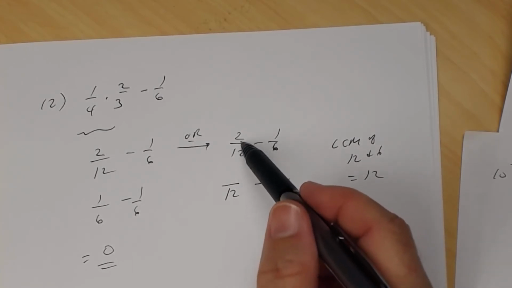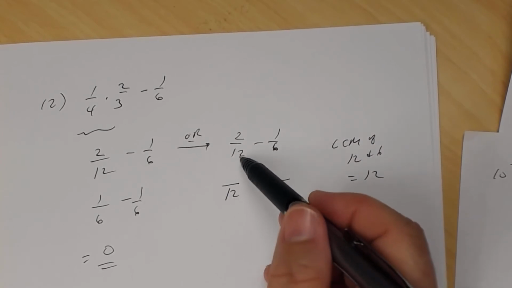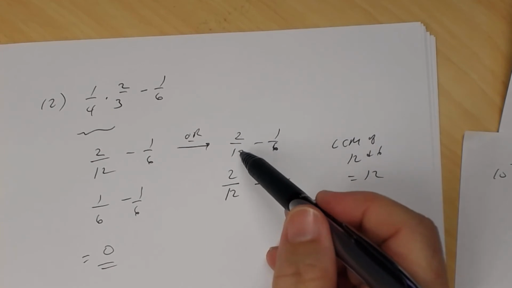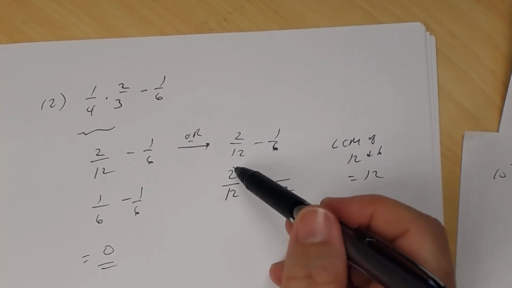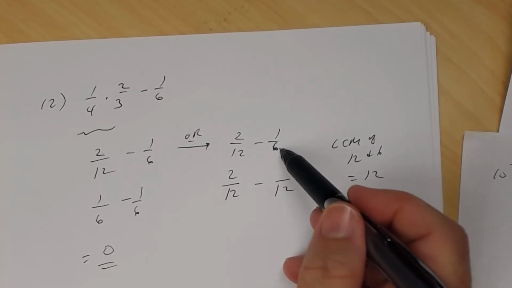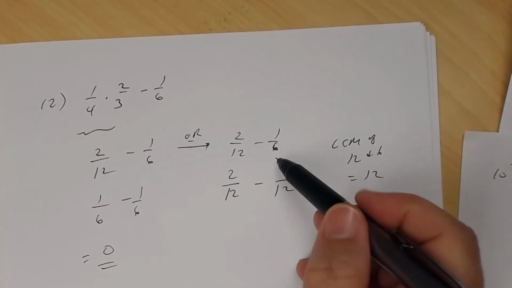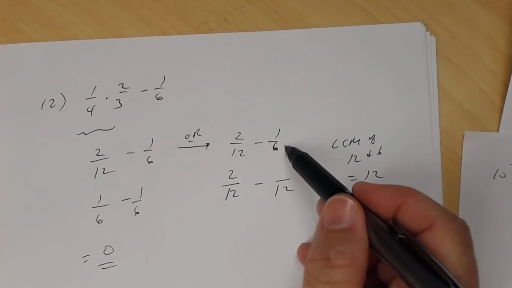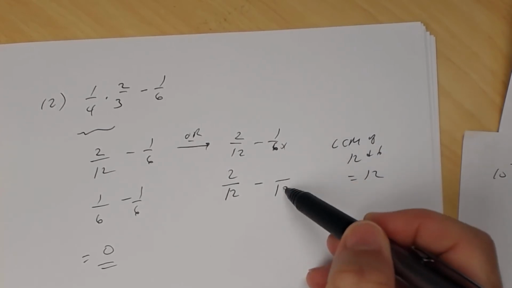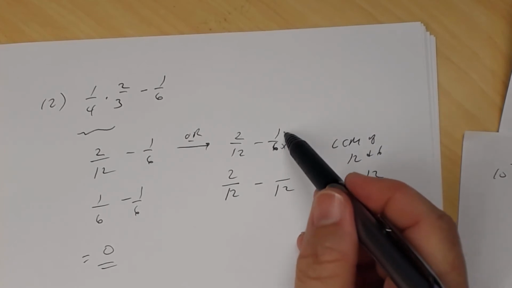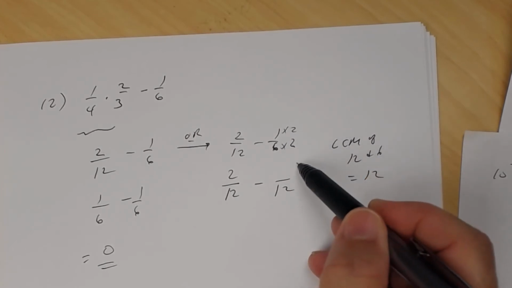So 2/12 is the same as what over 12? Well, since the denominators are the same, that means the numerators have to be the same. So 2/12 is equivalent to itself. Over here, 1/6 is equivalent to what number divided by 12? Well, what we did in the past was this. We said 6 times what is 12? Well, 6 times 2 is 12. But what you do to the denominator, you have to do to the numerator. And so 1 times 2 is 2.